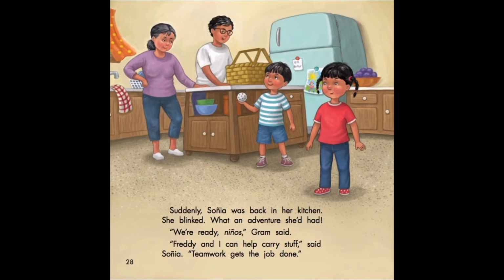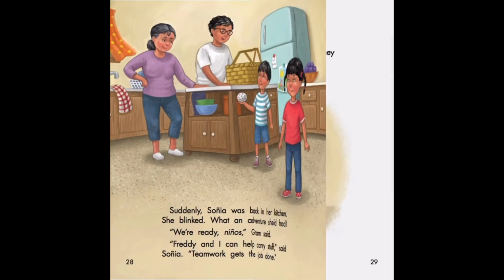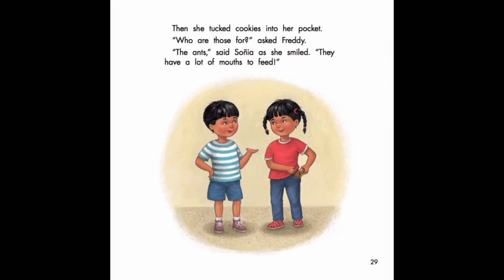"We're ready, Niños," Scram said. "Freddie and I can help carry stuff," said Sonia. "Teamwork gets the job done." Then she tucked cookies into her pocket. "Who are those for?" asked Freddie. "The ants," said Sonia as she smiled. "They have a lot of mouths to feed." The end.